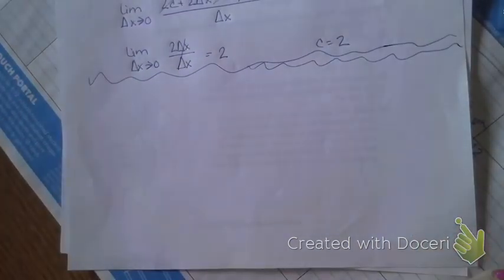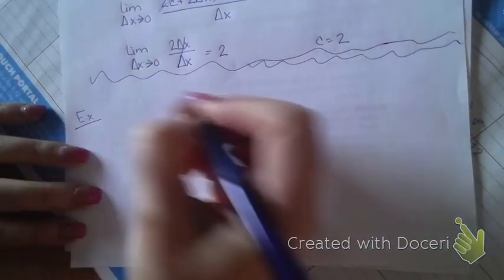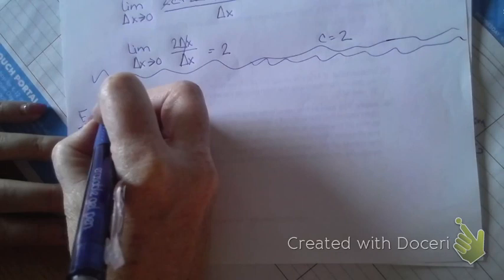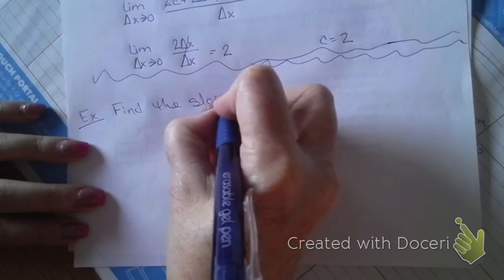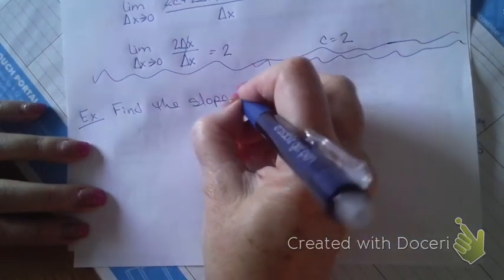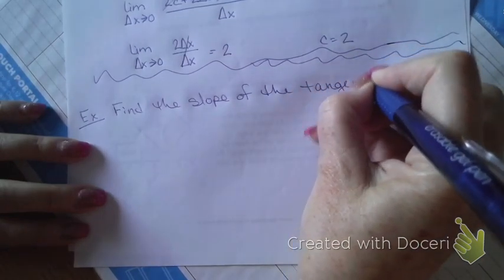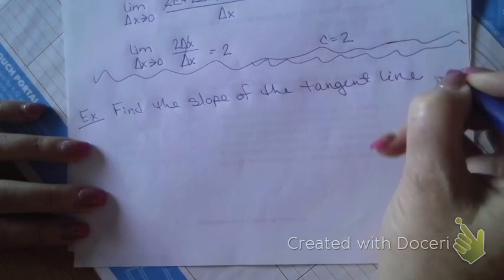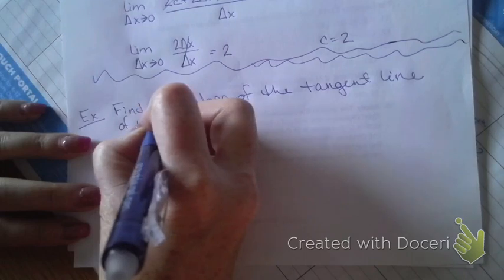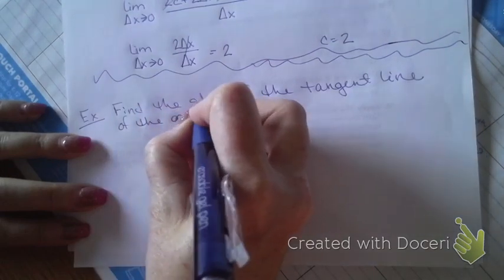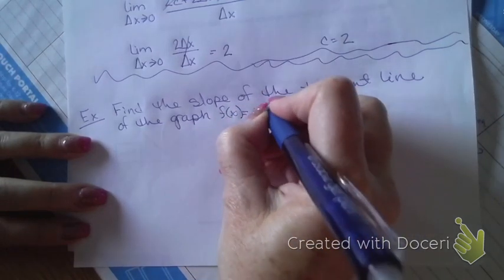So now it says find the slope of the tangent line to the graph of f of x equals x squared plus 1.